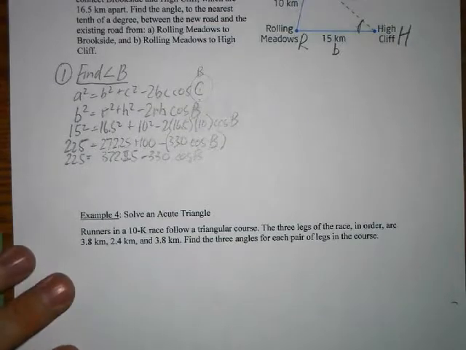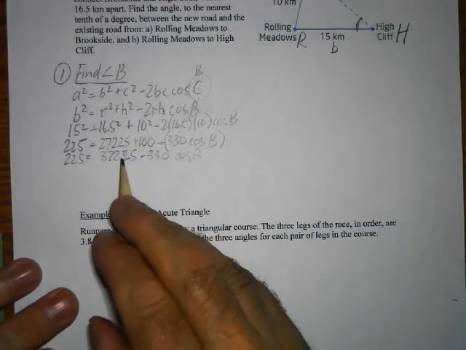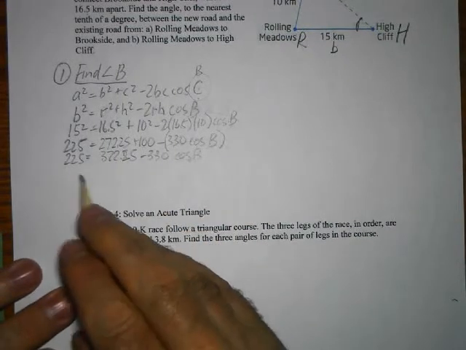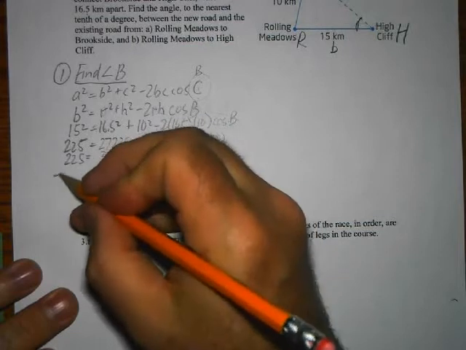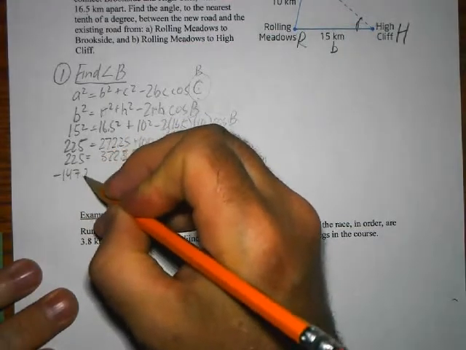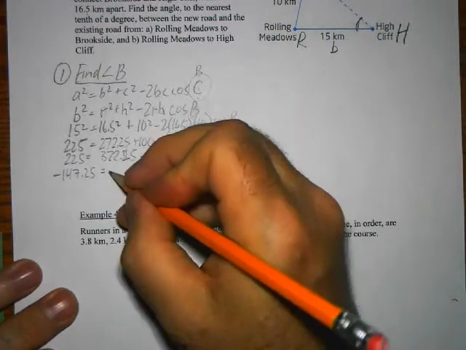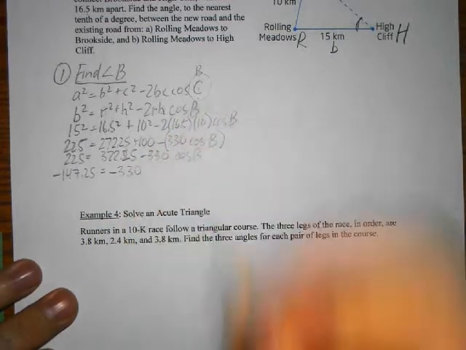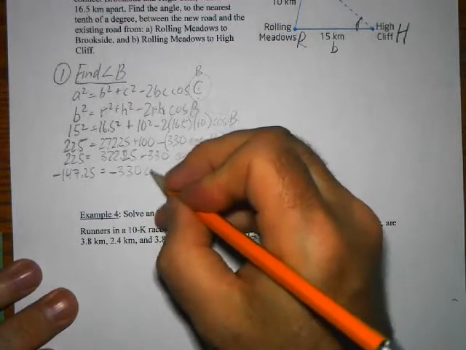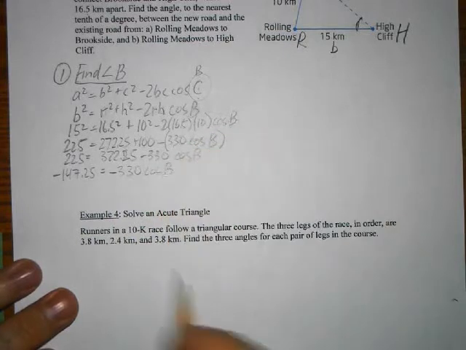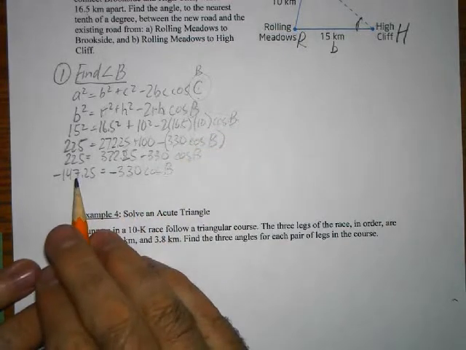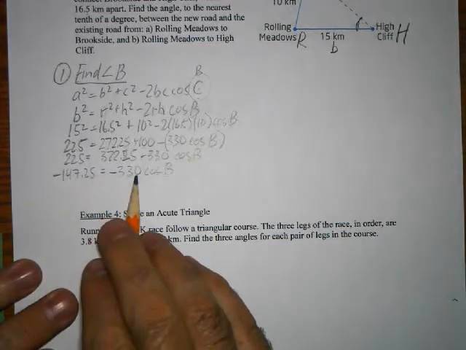Okay, so what I can do, I can subtract 372.25 from both sides. I think this question's in your textbook too, so if you want to follow along there. My writing might be a little difficult to read on this question. So we get it down to here. Negative 147.25 is equal to negative 330 times cosine B.